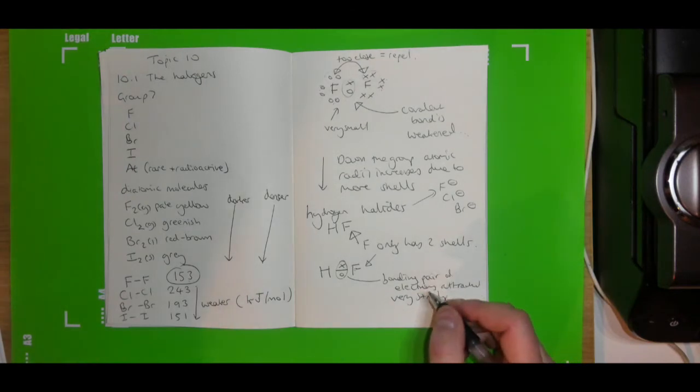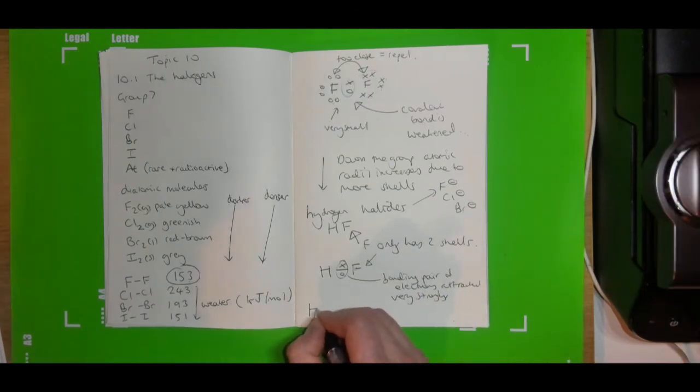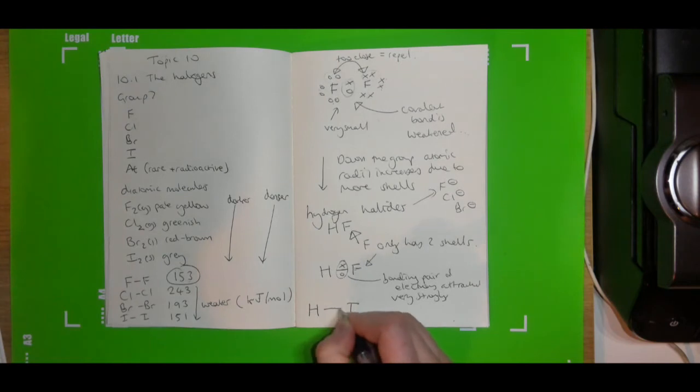However, if we compare that to something like HI, we have a bonding pair of electrons again. But if we look at the periodic table and we count how many shells iodine's got, so iodine is in the 1st, 2nd, 3rd, 4th, 5th period down. So it's got 5 shells. It's got lots of shells. Because it's got lots of shells, that bonding pair of electrons is not attracted very strongly because you've got greater shielding and they're much further away from the nucleus. So therefore fluorine has a higher electronegativity than iodine.